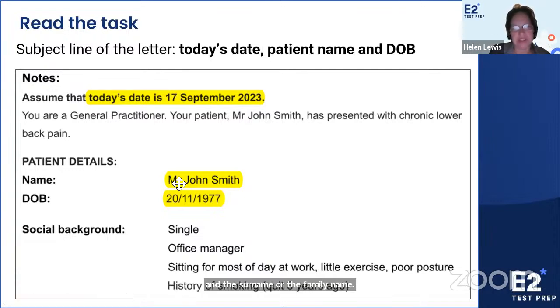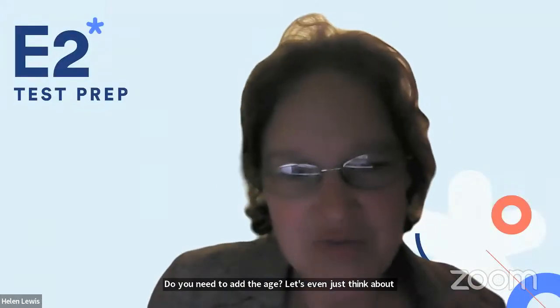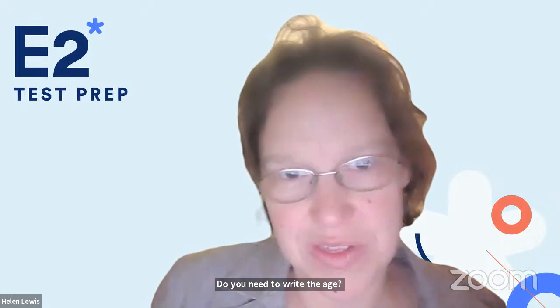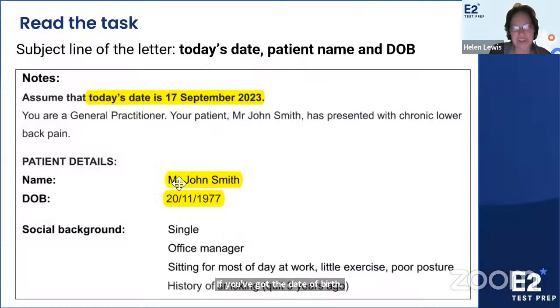So a good question has come into chat. Can you add the age? Do you need to add the age? Let's even just think about that. Okay, I'll just stop sharing for a minute. Do you need to write the age? If you've got the date of birth, do you need to write the age? What do you think?